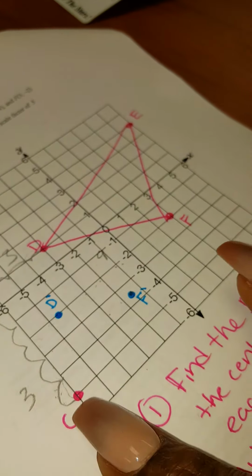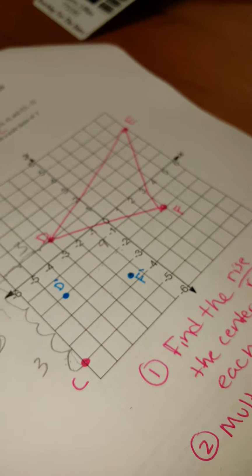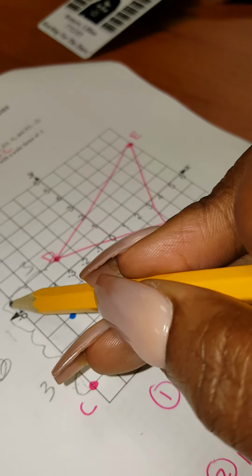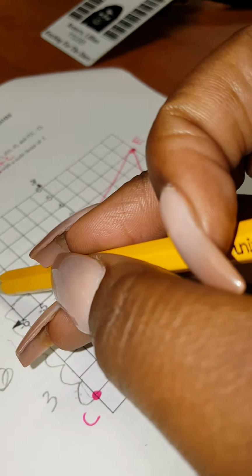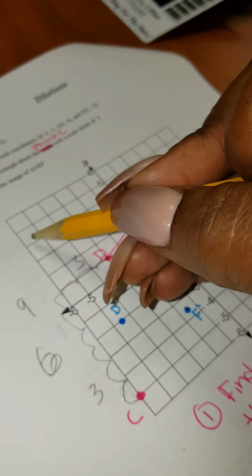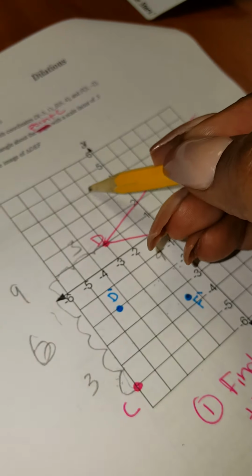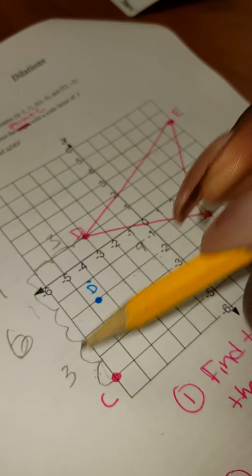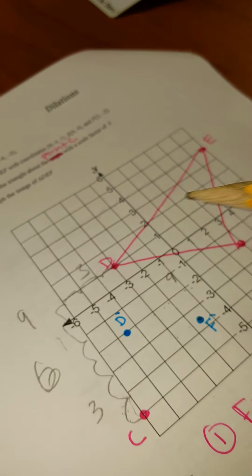And then my last one, I got to go from C all the way to E. So I have to go up 1, 2, 3, 4, 5, 6, 7, 8, 9. I went up 9 and then over 1, 2, 3, 4, 5, 6, 7, 8, 9, 10, 11, 12. So half of 9 is 4.5, and half of 12 is 6.